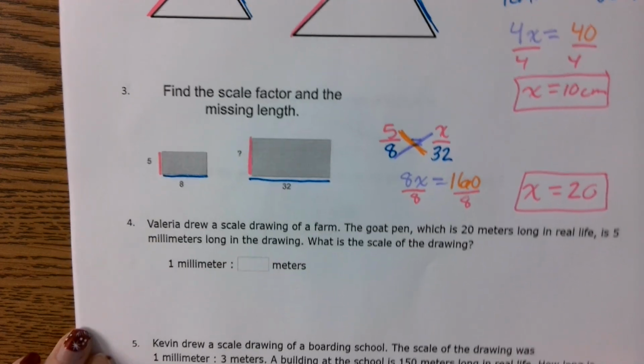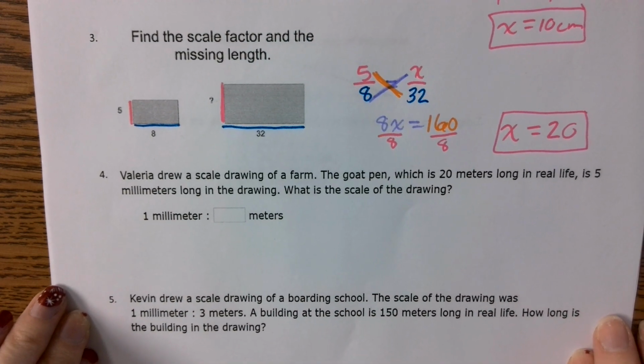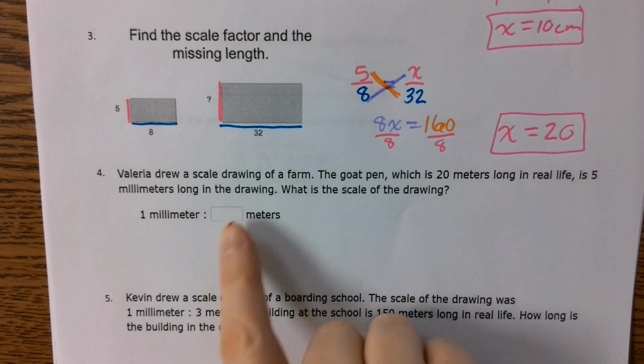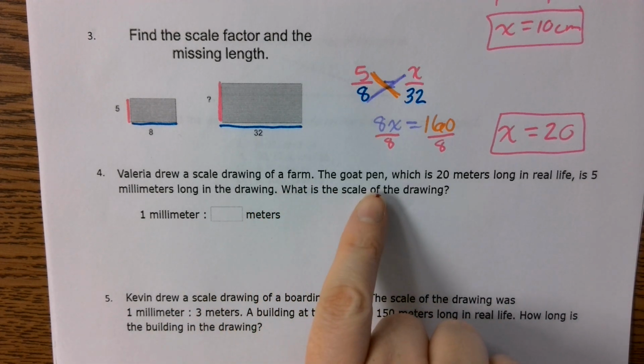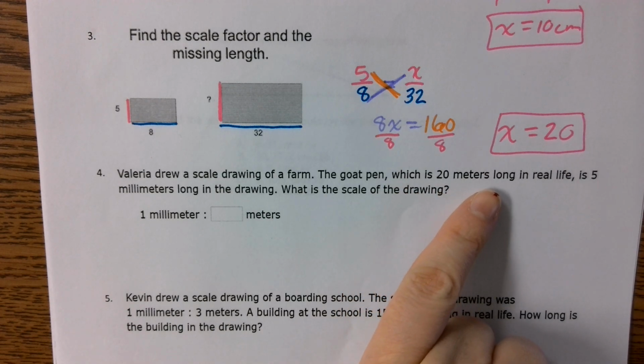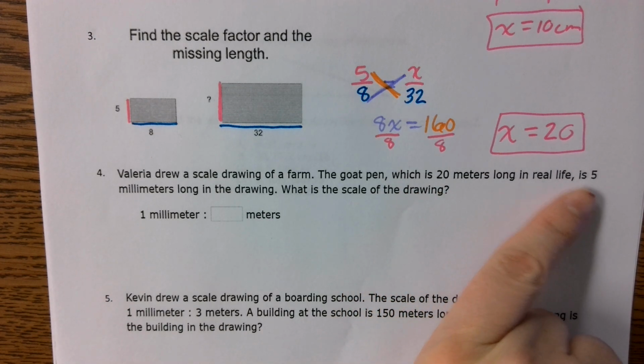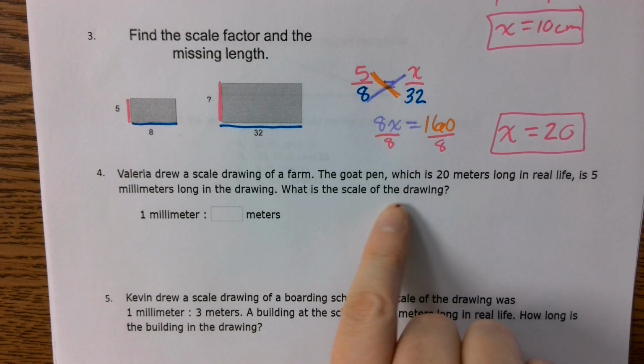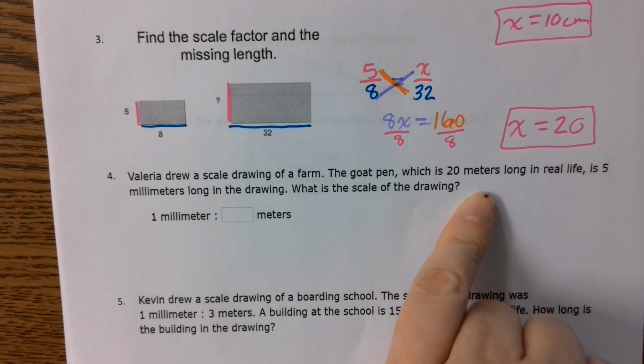Okay? All right, so now let's take a look here. Valeria drew a scale drawing of a farm. The goat pen, which is 20 meters long in real life, is 5 millimeters long in the drawing. So we want to know what the scale of the drawing is going to be.